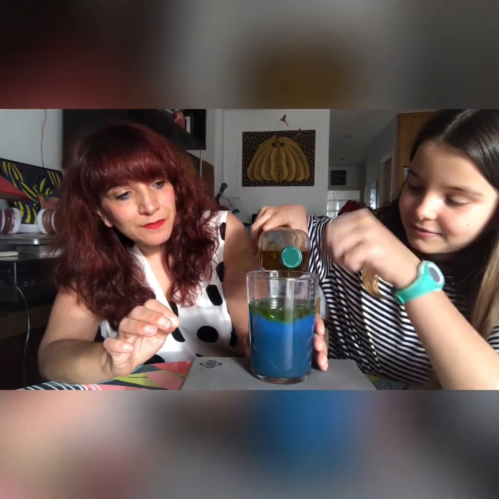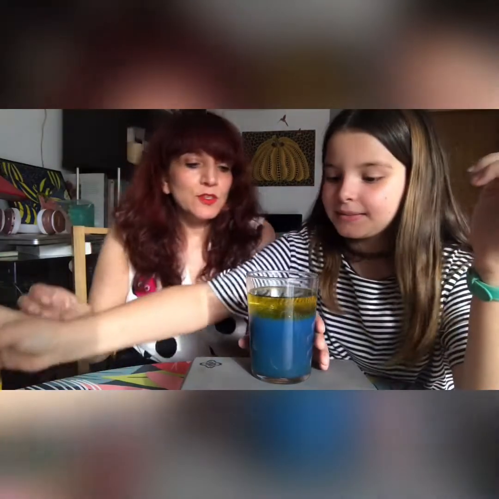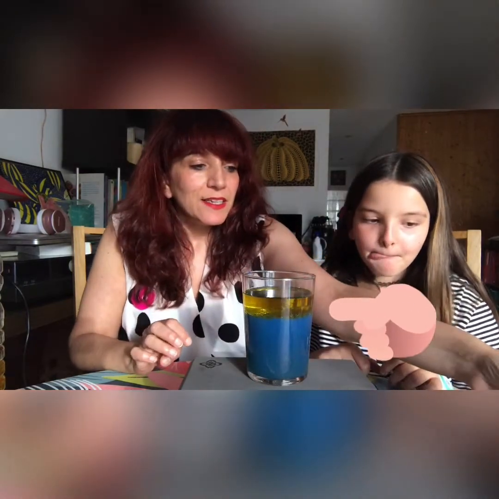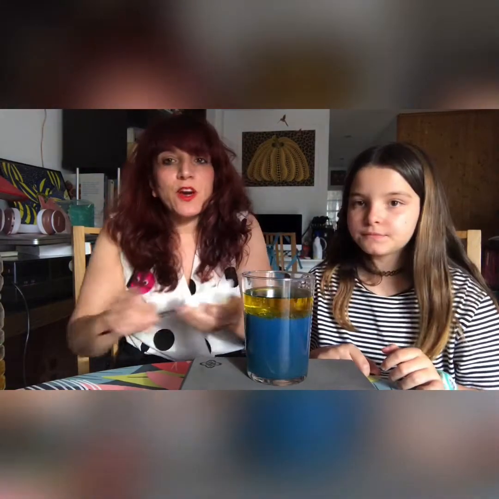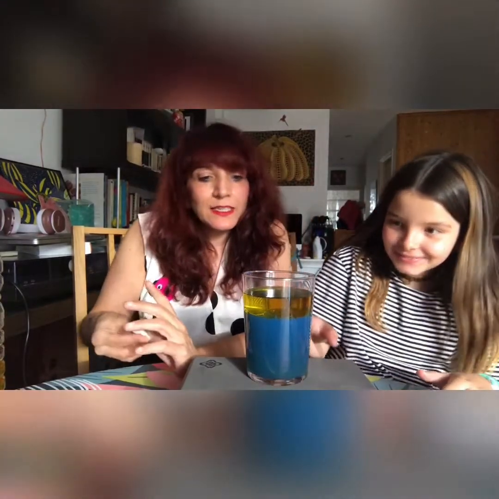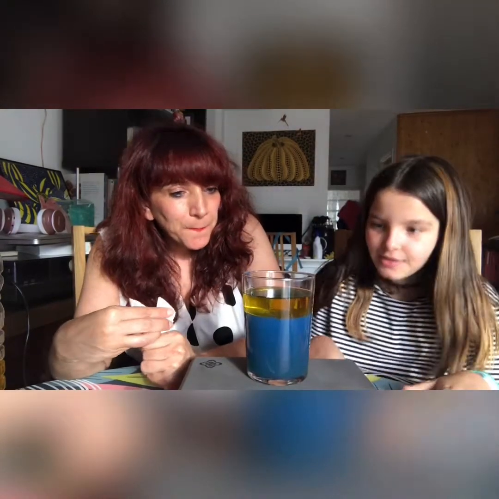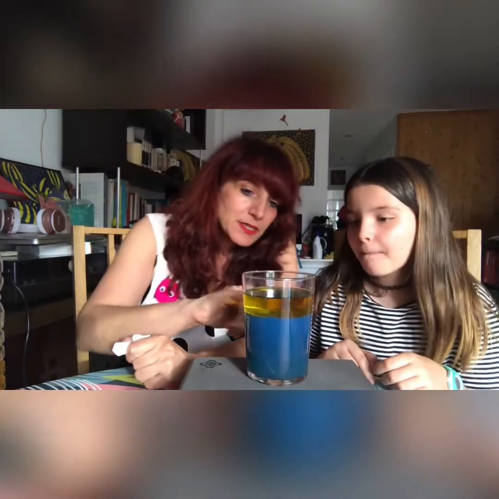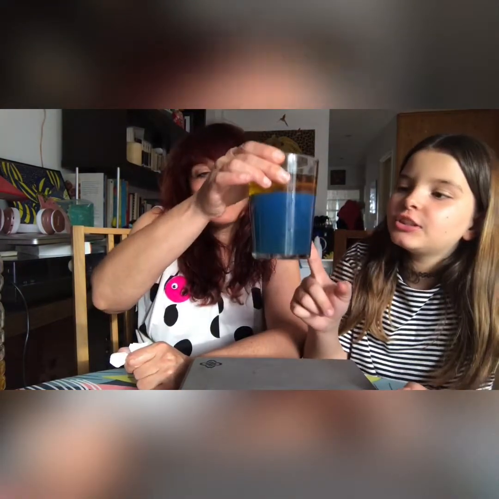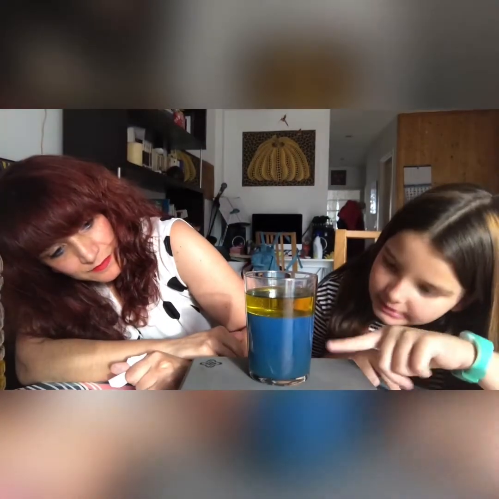Okay. So we can see the different liquids. So what do you think? What do you think of the density of water and the density of honey? What is happening, Sophia? They're mixed. Do you think it's mixing? The olive oil and the water is mixing? The water and the honey, they're mixed.